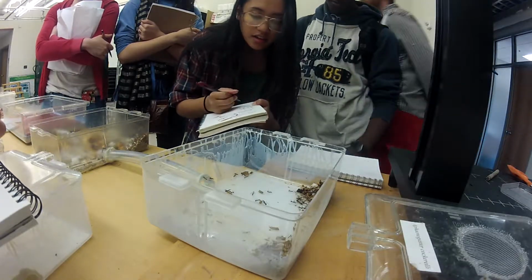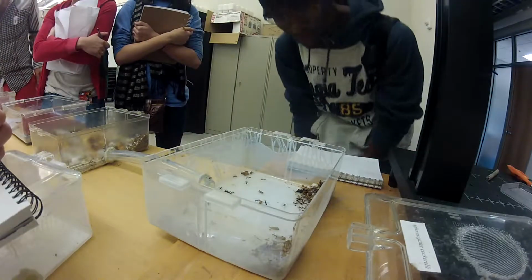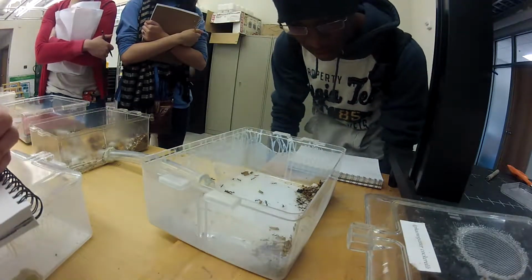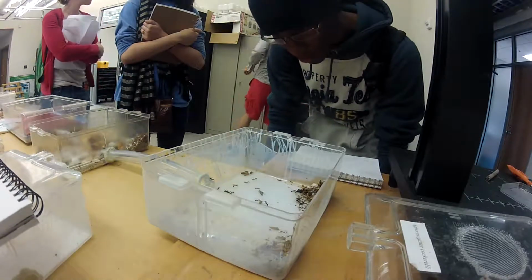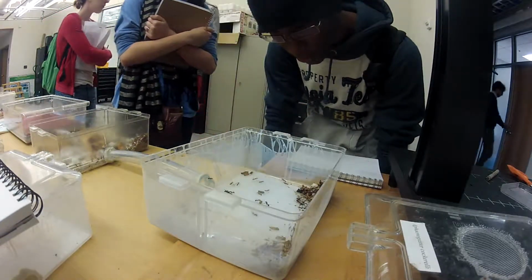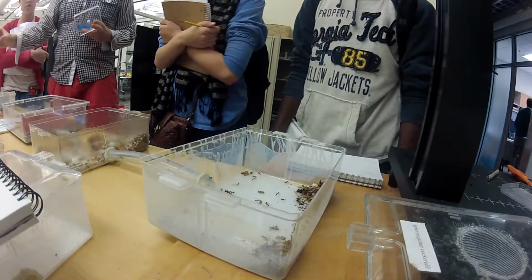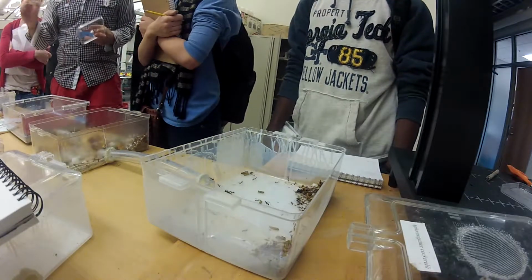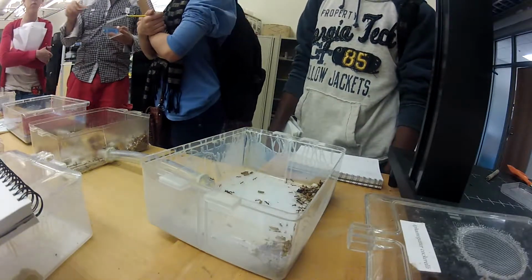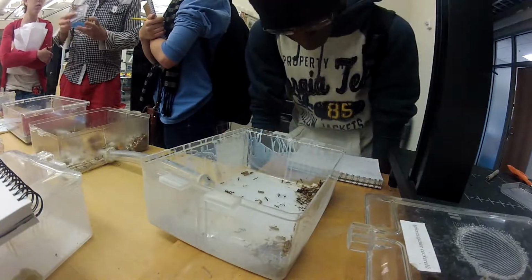We have other ants whose entire colony fits inside this little slide, and there were like 300 of them. Those are the ants that you saw getting painted in the ant painting video.